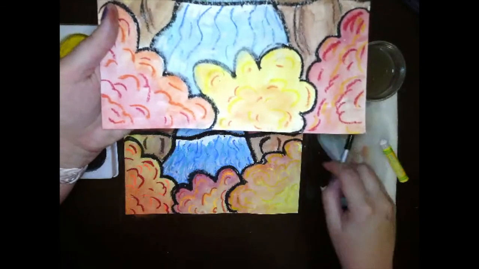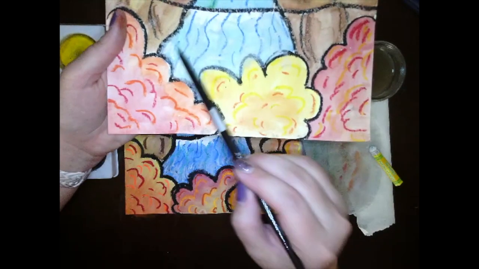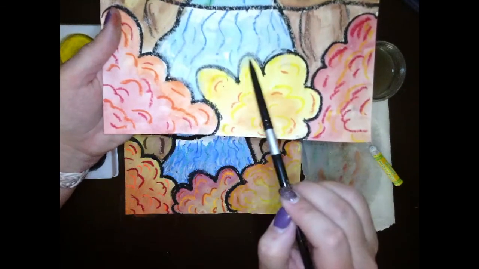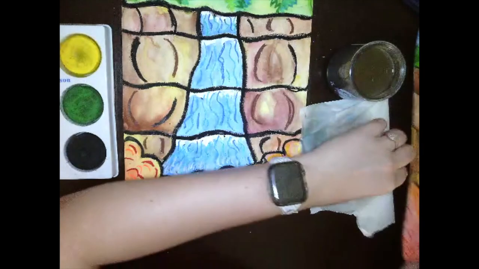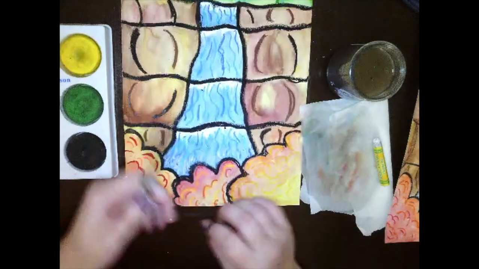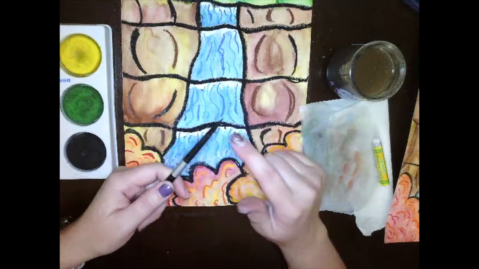So you can see I put some of those little lines. Now, some of you may have access to the white paint, which is great. So I'll show how to do that too.